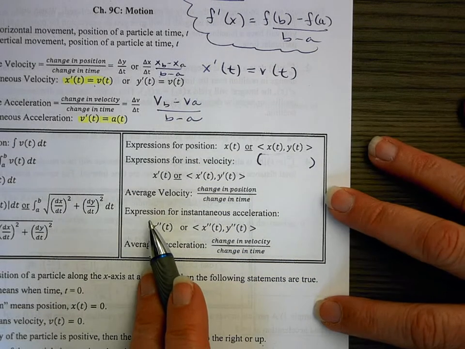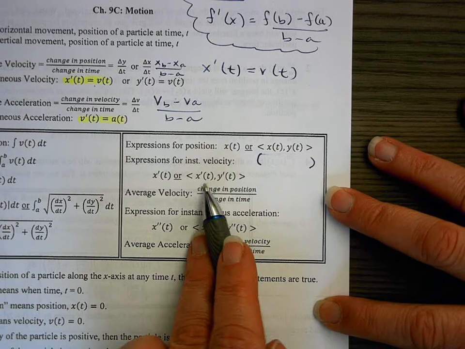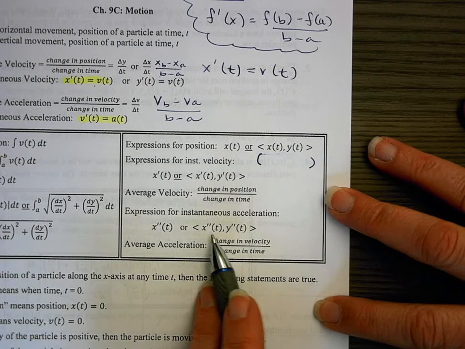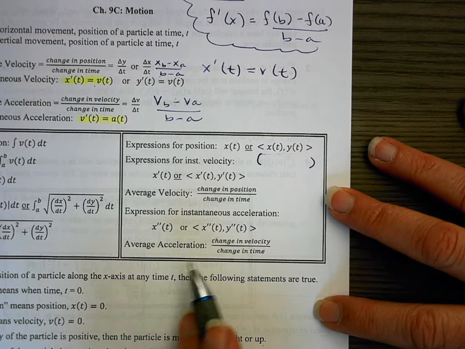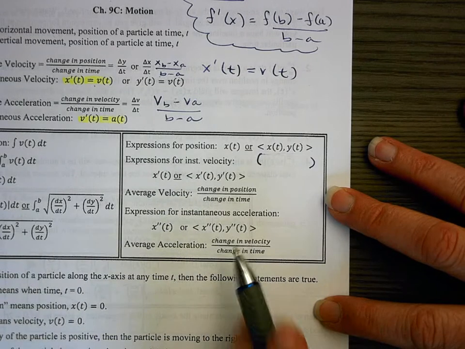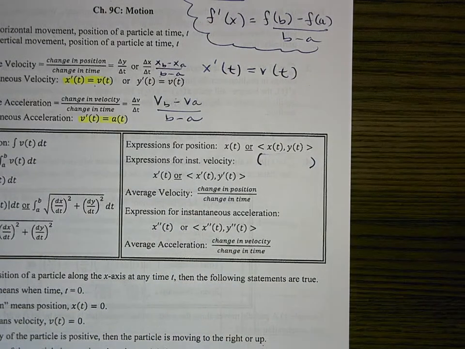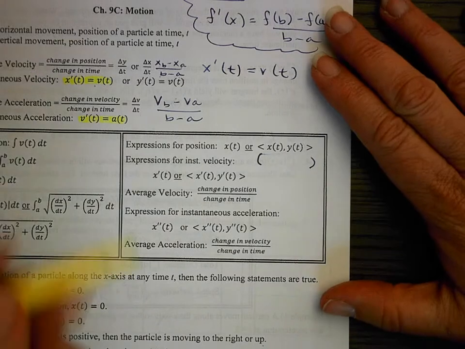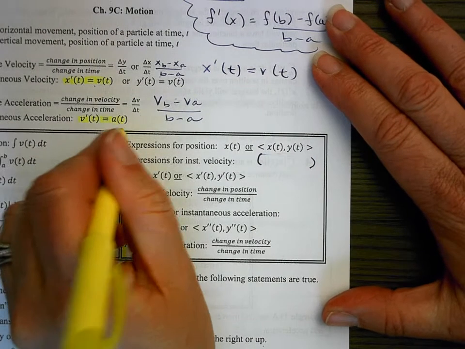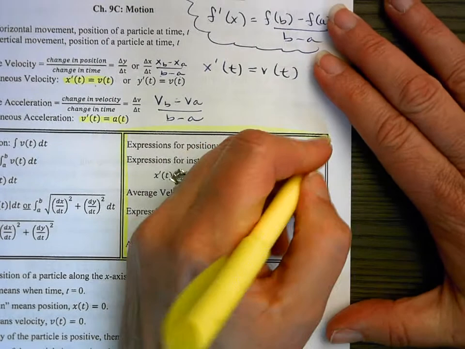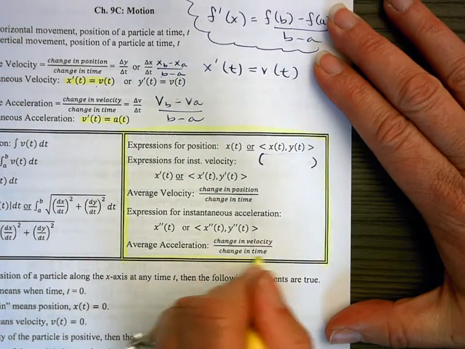Instantaneous acceleration would be the second derivative, so that notation could look like that for parametric, or if it's just a single function. And average acceleration, again, is change in velocity over the change in time. This little box right here is all of our derivative relationships, so we need to make sure that we know these.